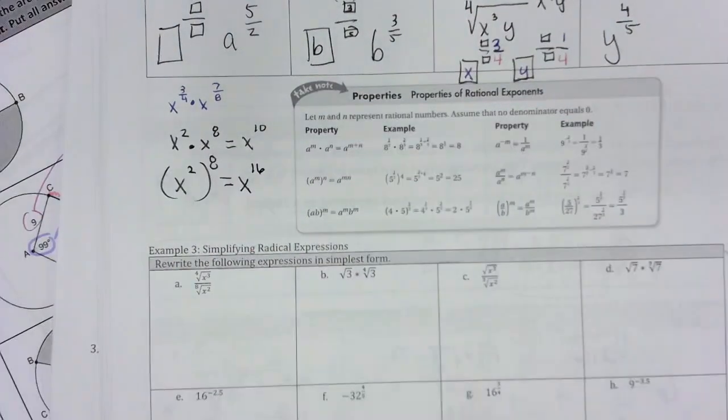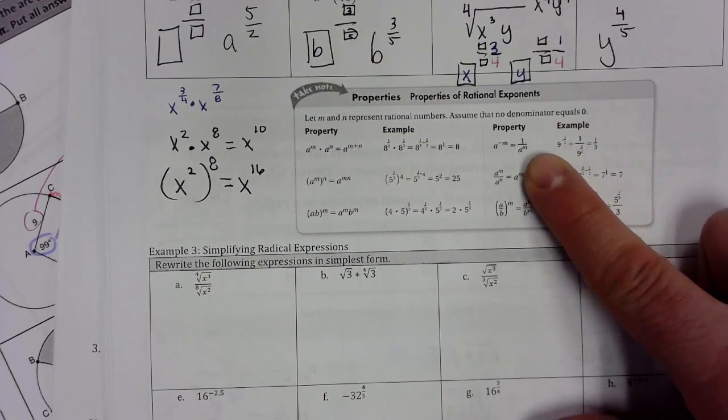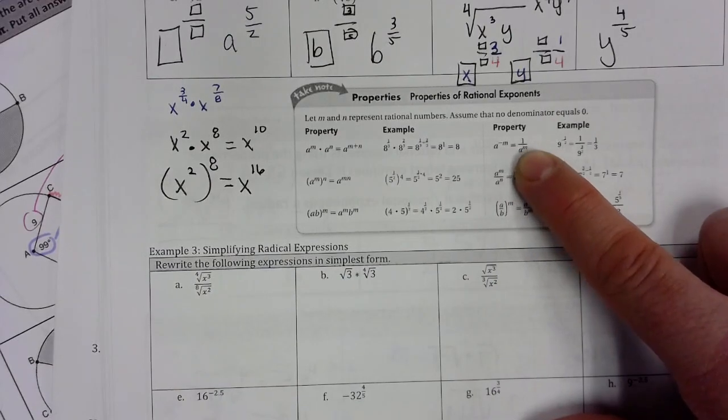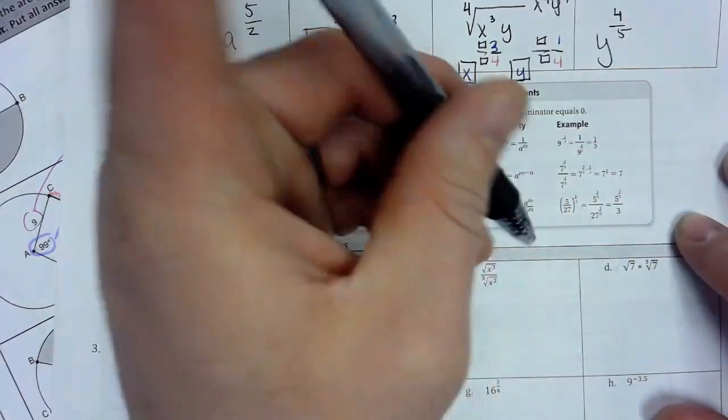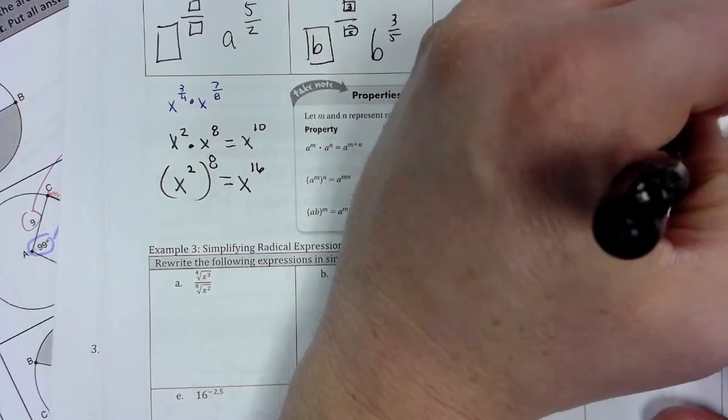It's 1/2. Is that 1/2 on the top or the bottom of the fraction? Top. It's on the top. It's a positive, right? This says x to the 1/2 power, which really is just the square root of x, right? This is my final answer. Couldn't I convert that back to a radical?